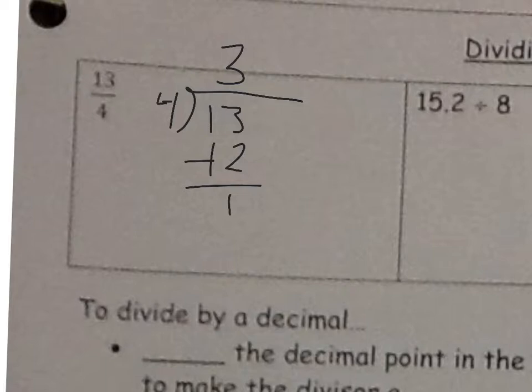You add... if I add a 0, then 13 isn't 13 anymore. It's 130. I can't change 13 to be 130. There's no decimal point right now. You're going to have me make a decimal. So you can't add a 0 if there's no decimal point.